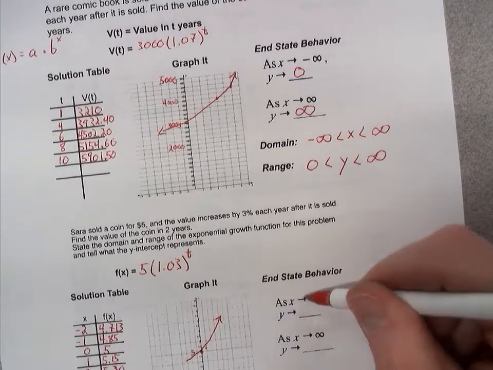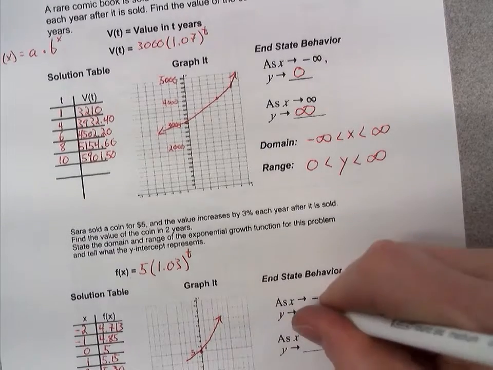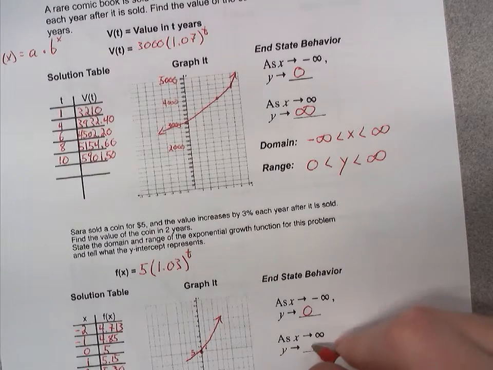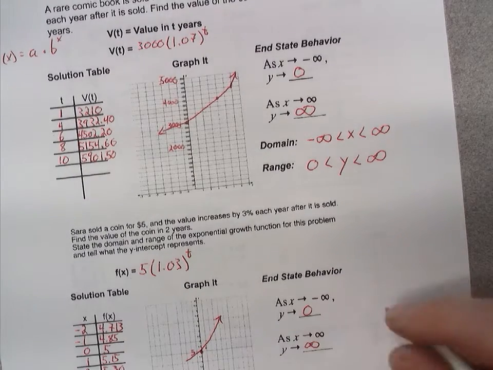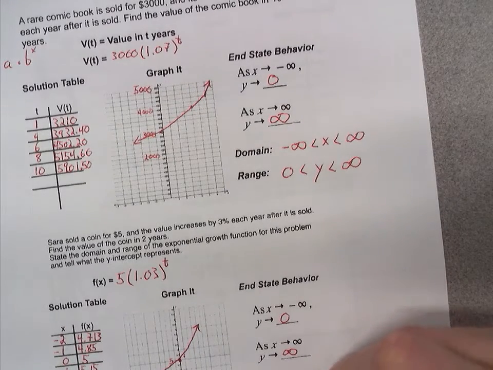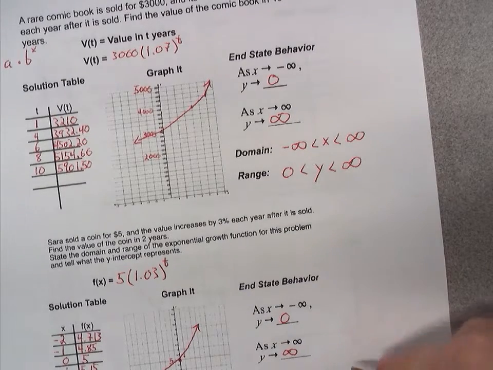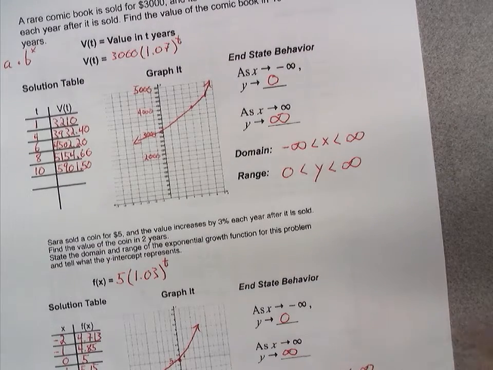So once again, as x approaches negative infinity, y approaches 0. As x approaches infinity, y also approaches infinity. So the domain, in this case, x is greater than negative infinity and x is less than positive infinity.